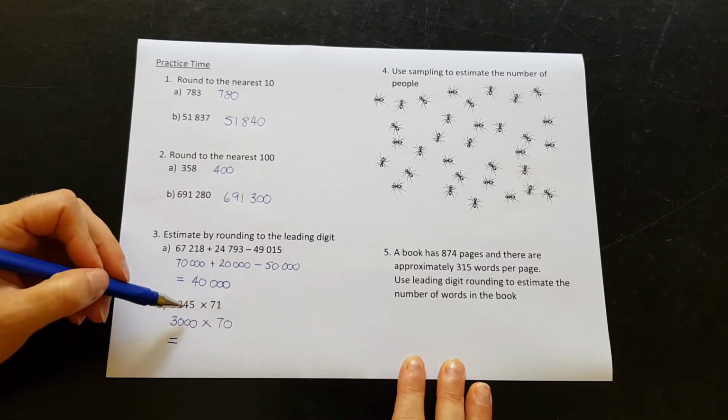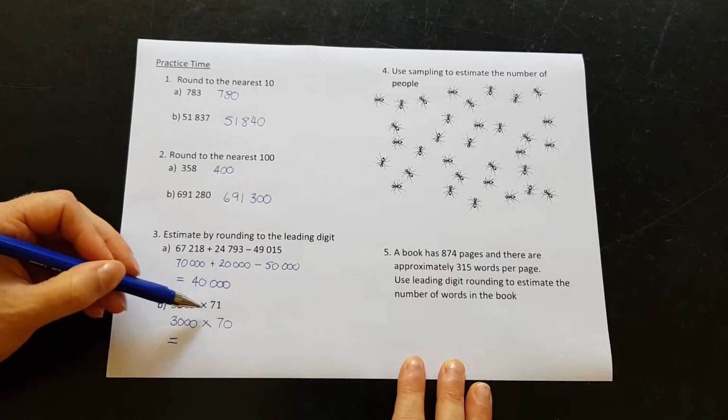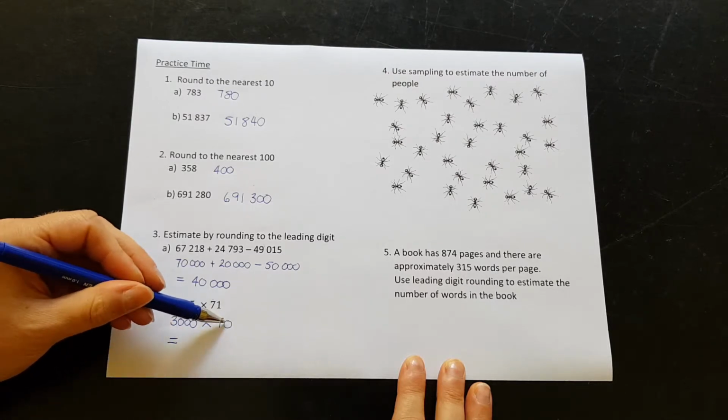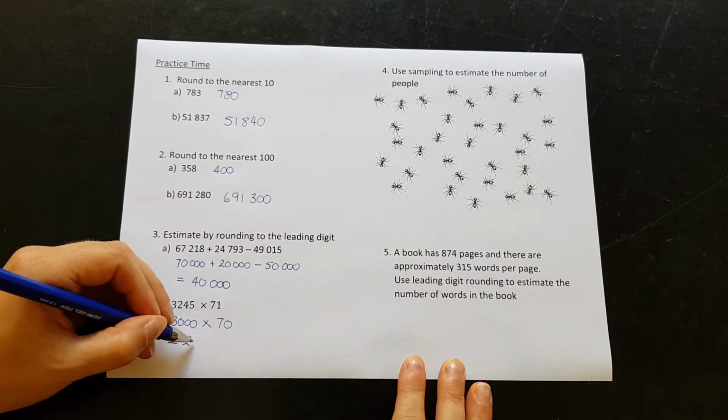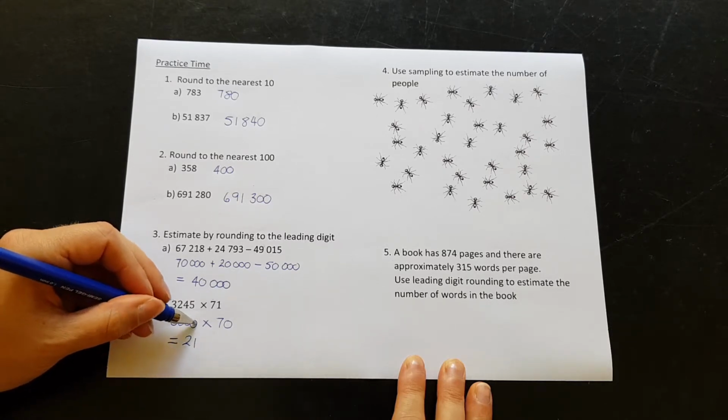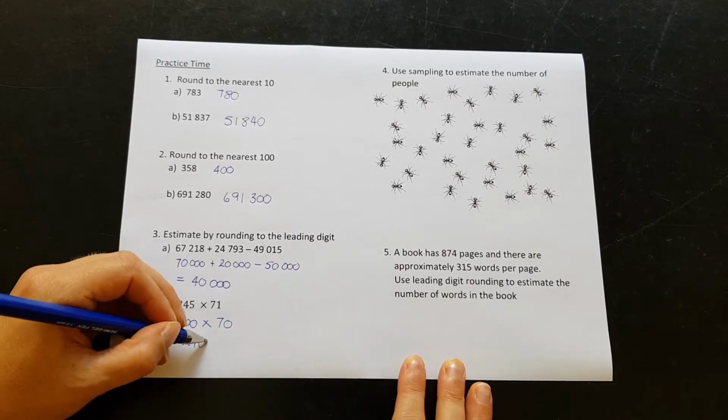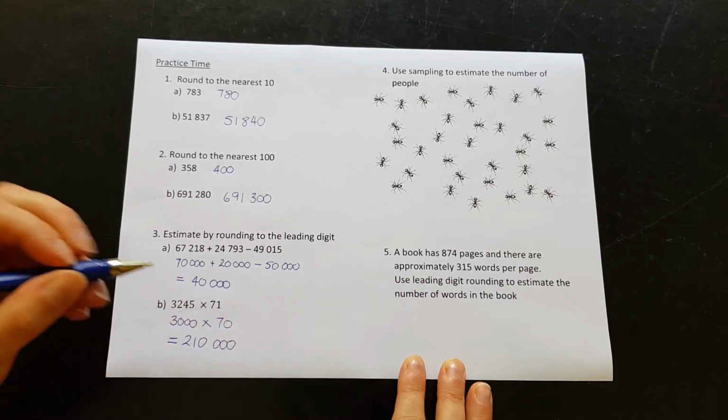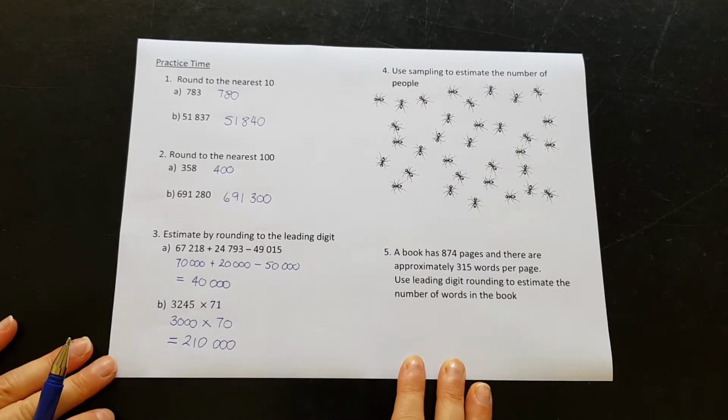Now to multiply big numbers, what we do is multiply the numbers at the front. 3 times 7 is 21. And then all the zeros, the 1, 2, 3, 4 zeros, collect up afterwards like that. So 210,000.